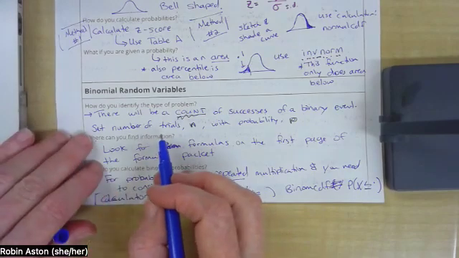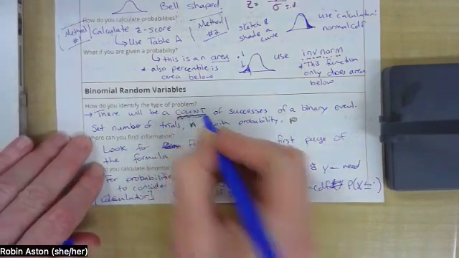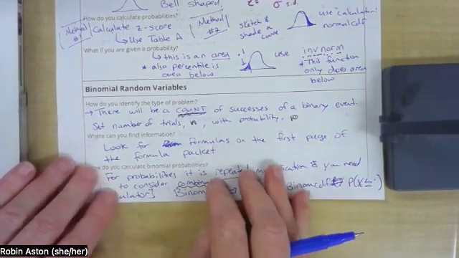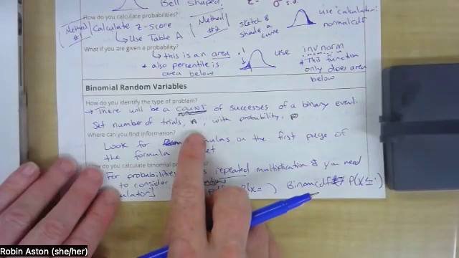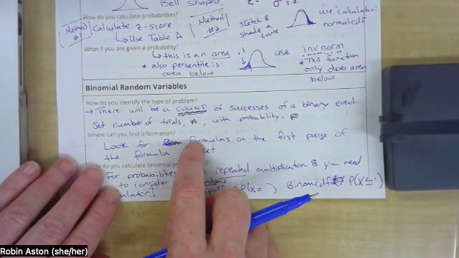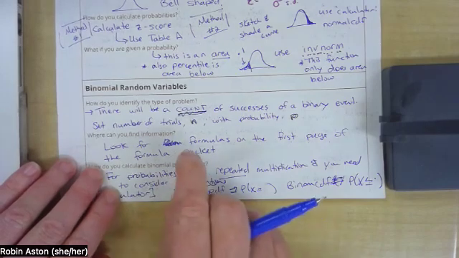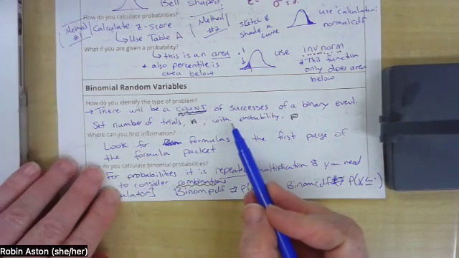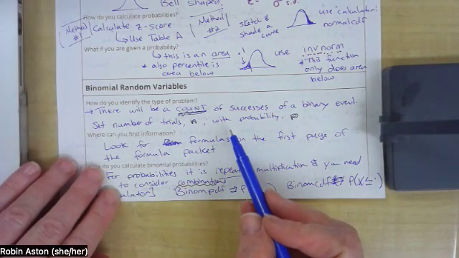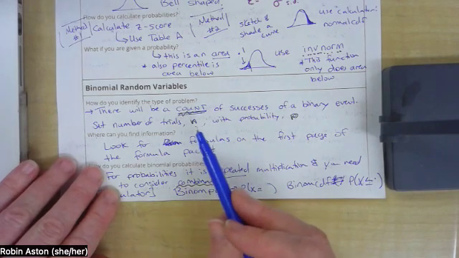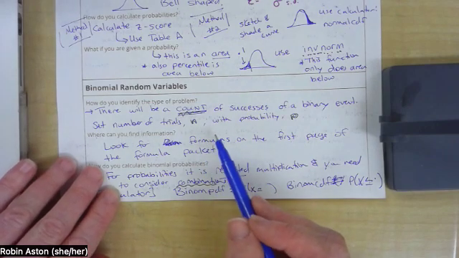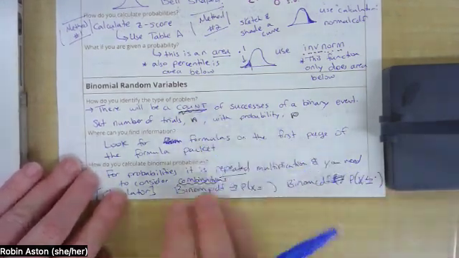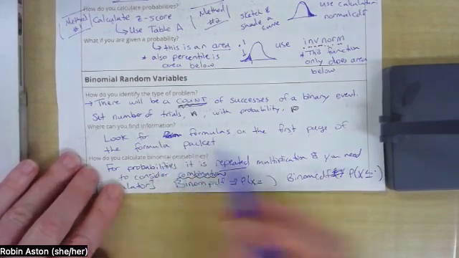So binomial random variables: watch for counts. You're counting successes. There's a set number of trials N and a probability P. It's like repeating something. The common mistake I keep seeing again and again is people don't understand that for a single probability of an outcome, you do the successes over total. With binomial, you're doing this a whole bunch of times, and those probabilities need to multiply. It is more complicated than just a single fraction because you're doing something again and again and again, which requires multiplication. Formulas are on the formula packet.